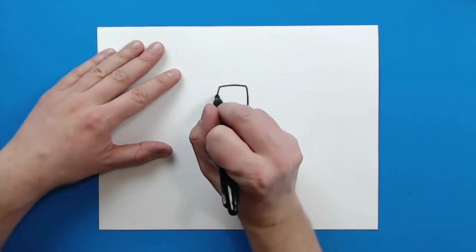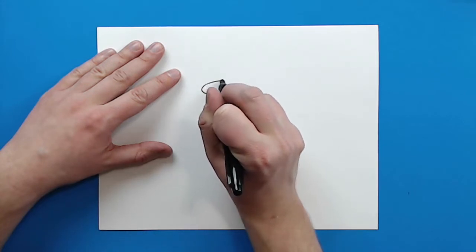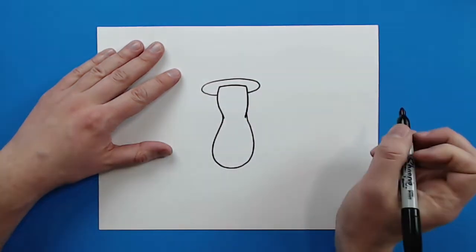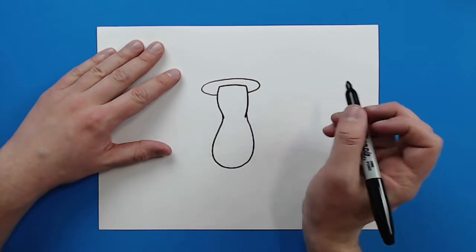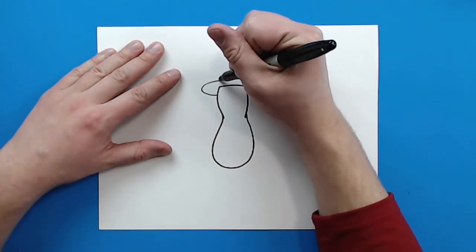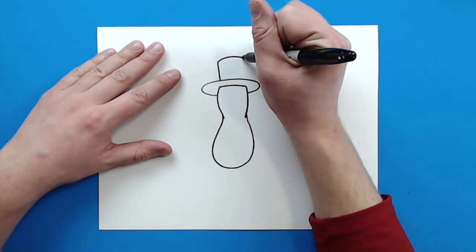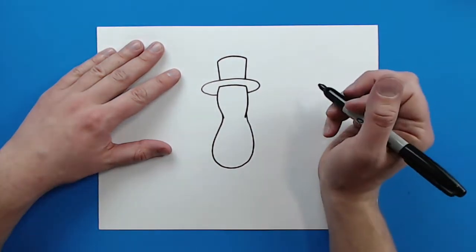Now, starting right here, I'm going to make a little oval shape that just goes out, and it's going to curve around, and then it's just going to come back to here. And that's going to be the brim of his hat. Then, starting right here, I'm going to draw a line that goes up. It's going to curve like this, kind of in a sad face, and then just come down like that for the top of the hat.